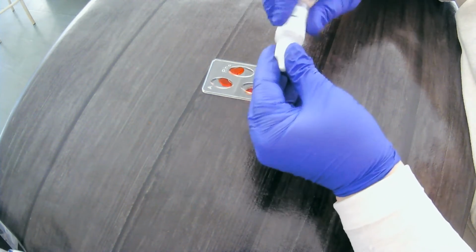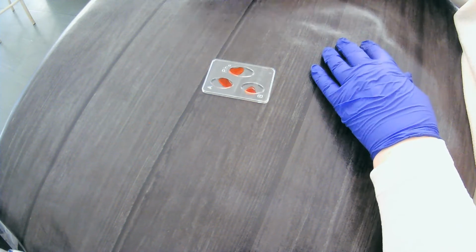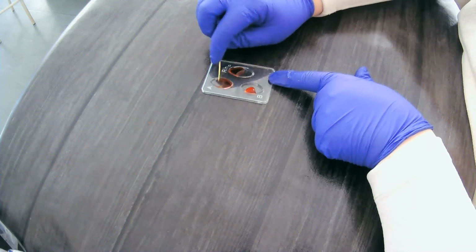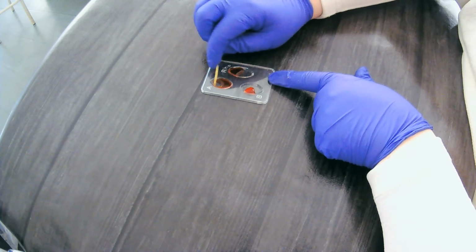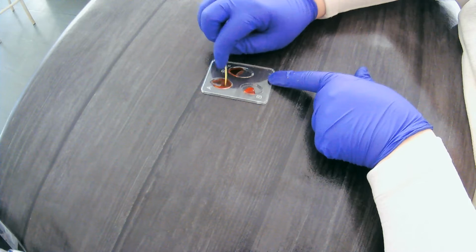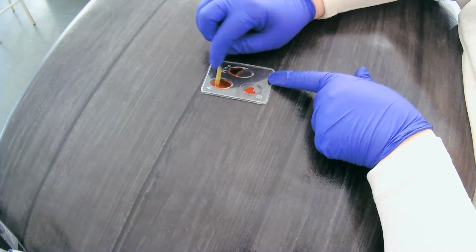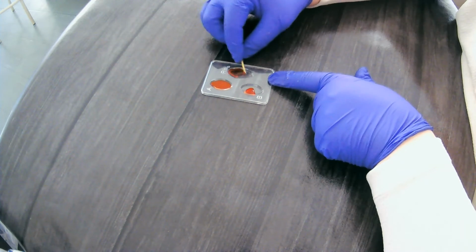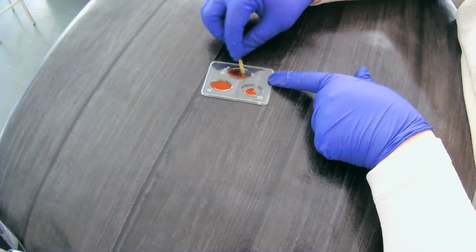And then we are able to mix, making sure that we have a fresh stick for each mixture. Okay, that's A. And RH.